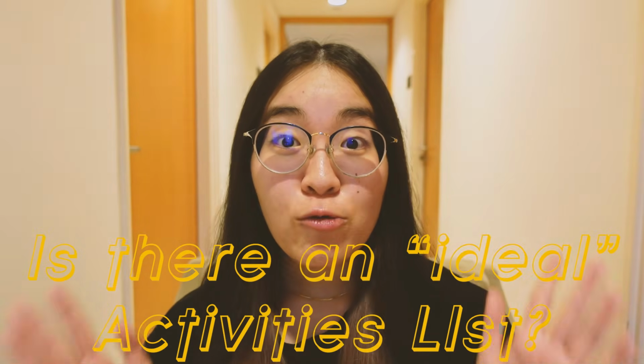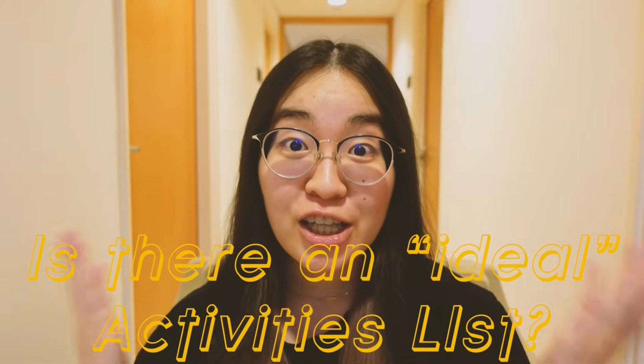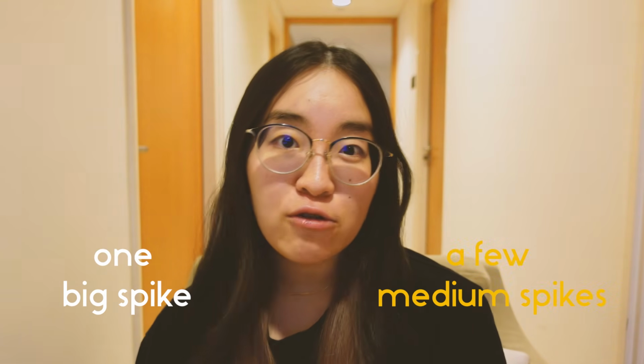So with that being said, what does the ideal activity list look like? I know everyone talks about having a big spike or a few sharp focus areas in your overall application as well as your activities list. So for example, if your application story is about geography, history, and music, ideally, your activities will mostly be, if not all be, within these three areas. But I personally believe that that is not the only way.